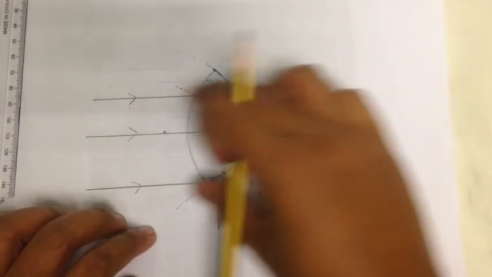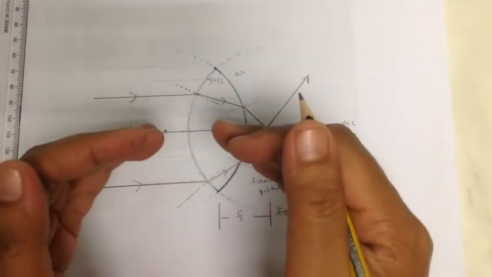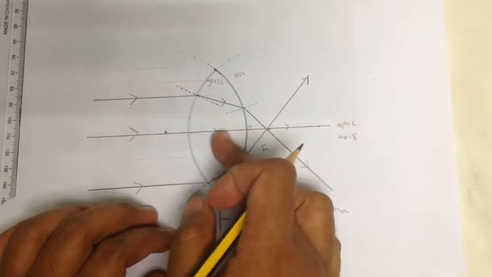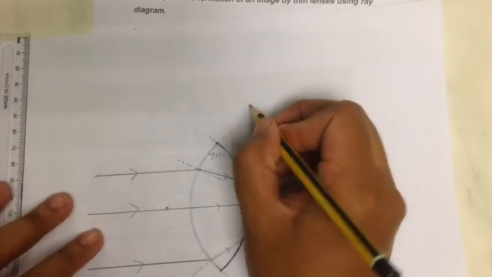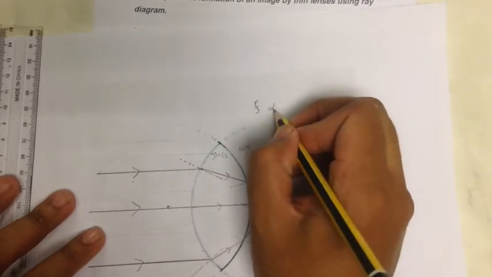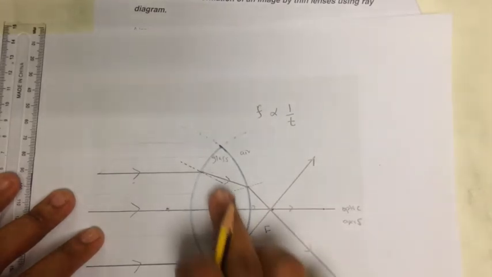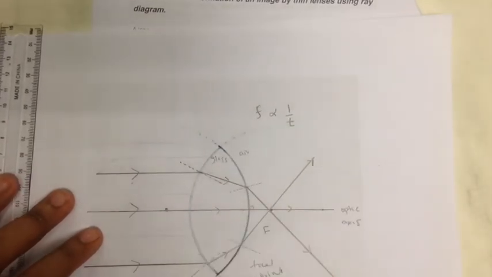You can verify that. If it is thick, the focus will be closer. So we can say that the focal length of the lens is inversely proportional to the thickness of the lens.